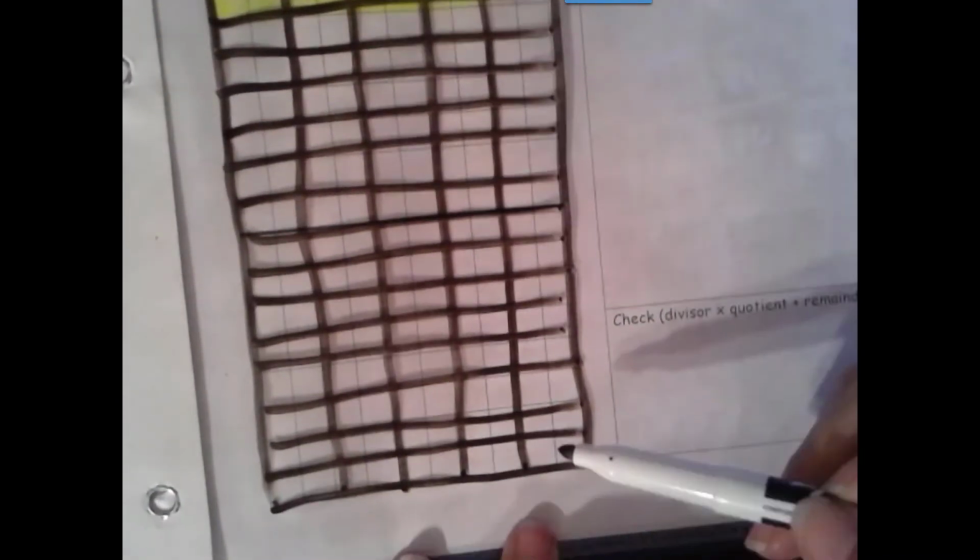Two worked. So 2 is our greatest common factor. We found it. Now, the way I made my groups of 2, I ended up with 5 in each row. So I can count by 5s to find my total amount of groups of 2.